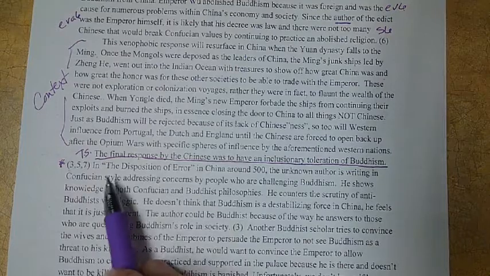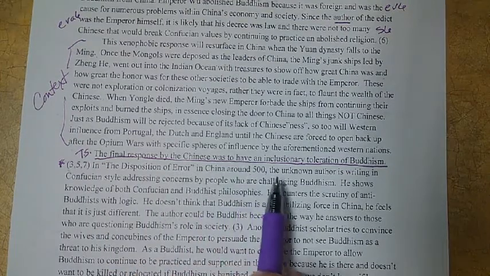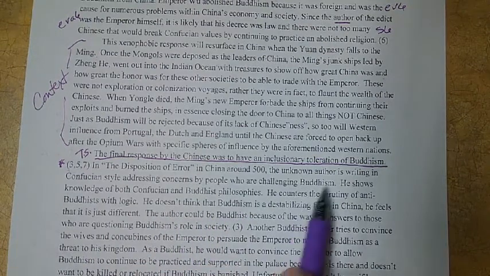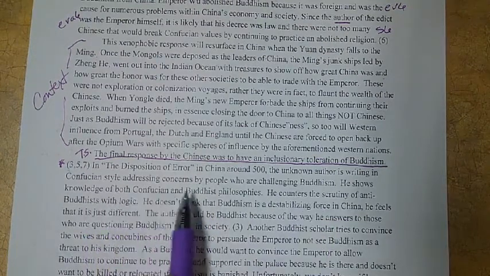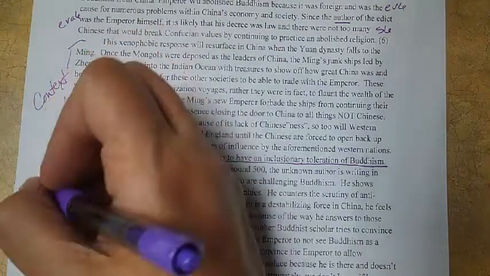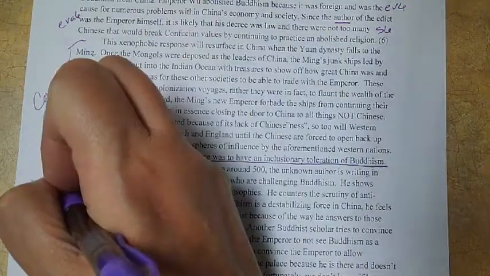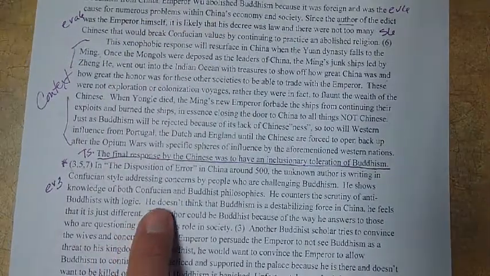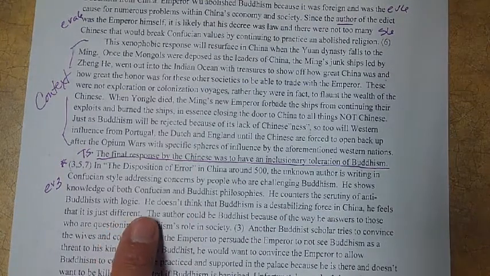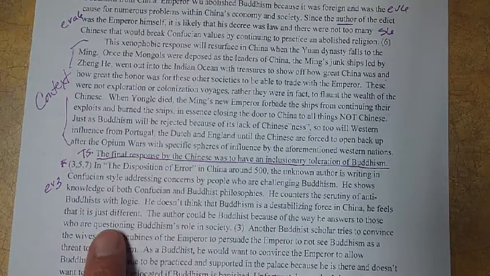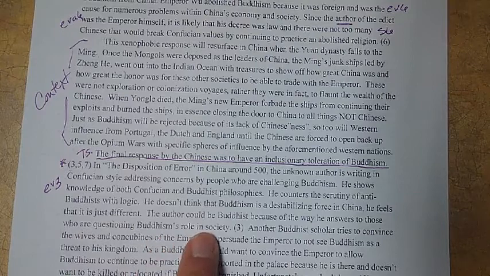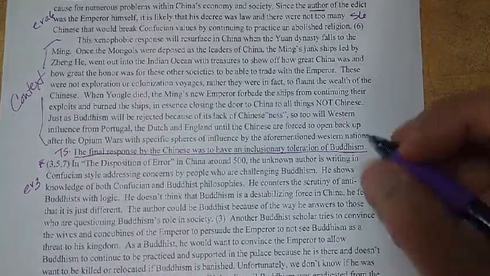So let's see. In the Disposition of Error in China around 500, unknown authors write in Confucian style addressing concerns by the people who are challenging Buddhism. He shows knowledge of both Confucian and Buddhist philosophies. He counters the scrutiny of anti-Buddhists with logic. So this right here is just EV of 3. He doesn't think that Buddhism is a destabilizing force in China. He feels it's just different. Author could be Buddhist because of the way he's answering. He answers those who are questioning Buddhist role in society. Okay, so this is EV.